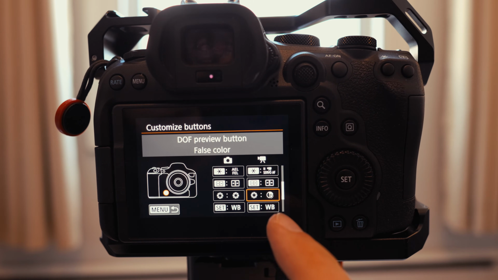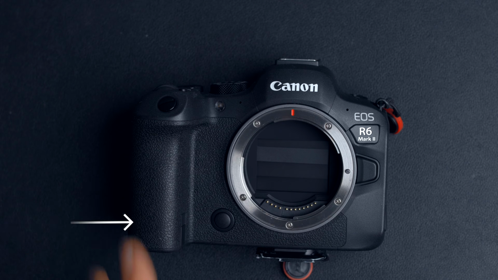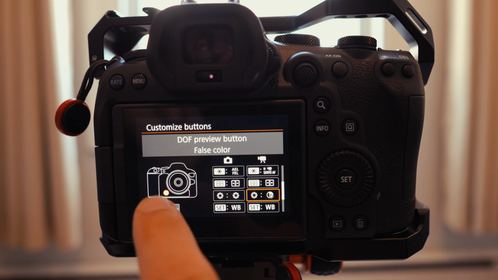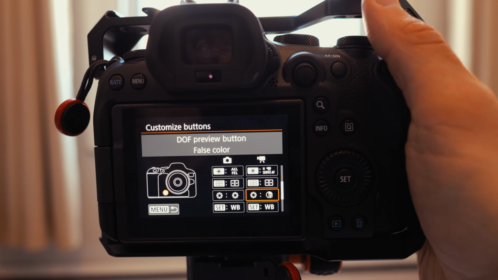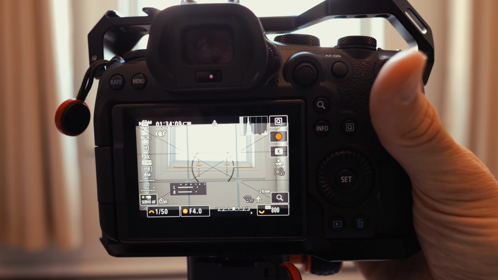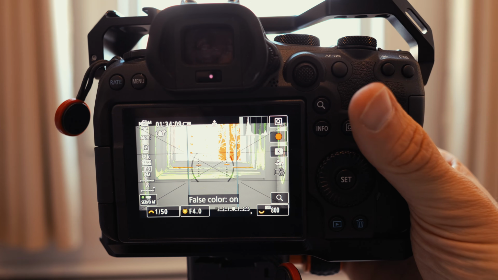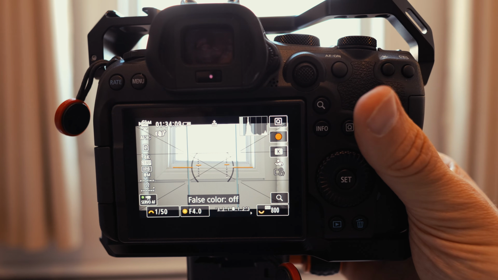All right, this button right here is the depth of field button. It's the button right in front of the camera next to the lens. You can see it on the picture right here. I use it to enable and disable false colors. So if I click on it, this is enabled now, and I just click on it and it's disabled.